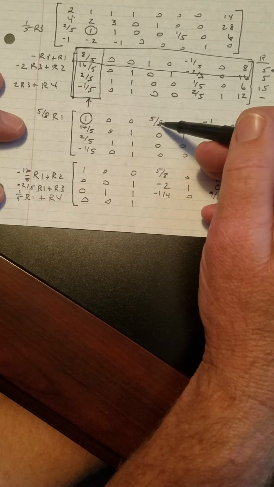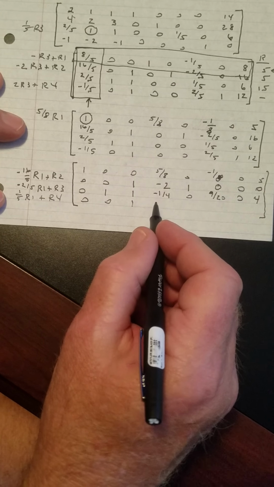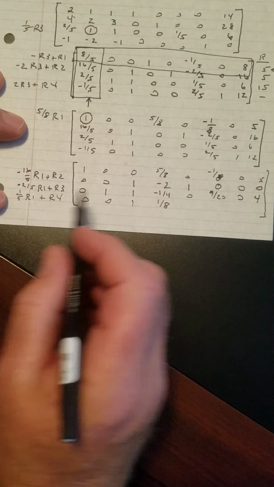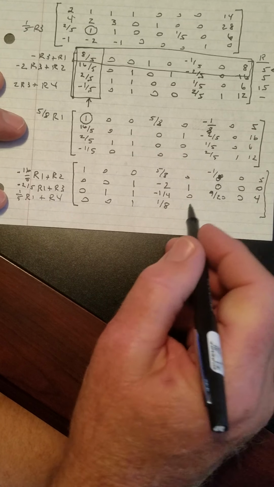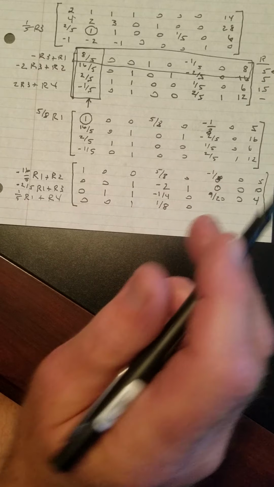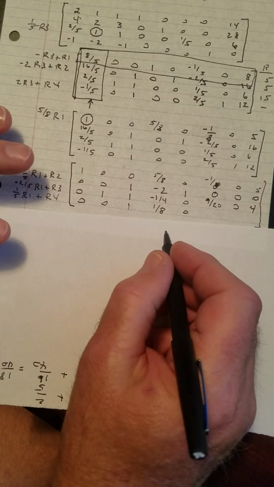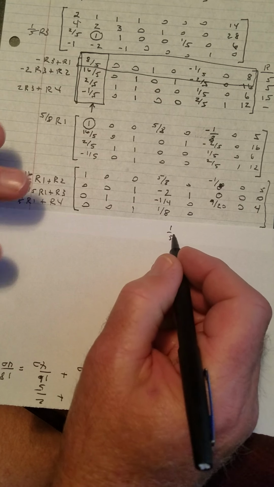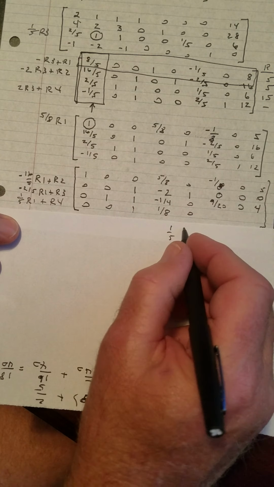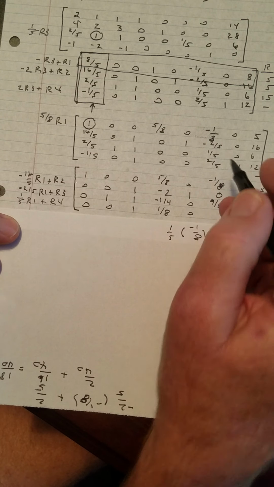1/5 times 5/8. The 5's drop out. That's 1/8. 1/8 plus 0 is 1/8. 1/5 times 0, 0 plus 0 is 0. 1/5 times this. Okay, back to my paper again. I'm going to take 1/5 times negative 1/8, plus the 2/5 on the bottom.